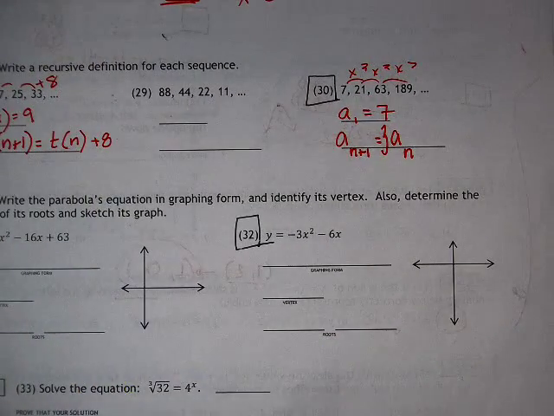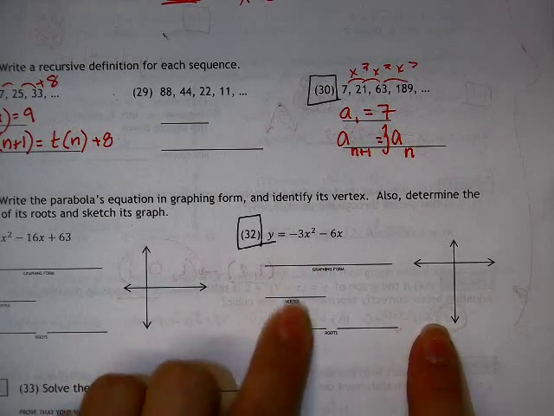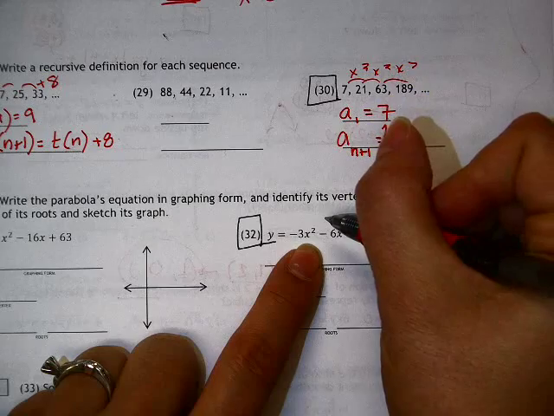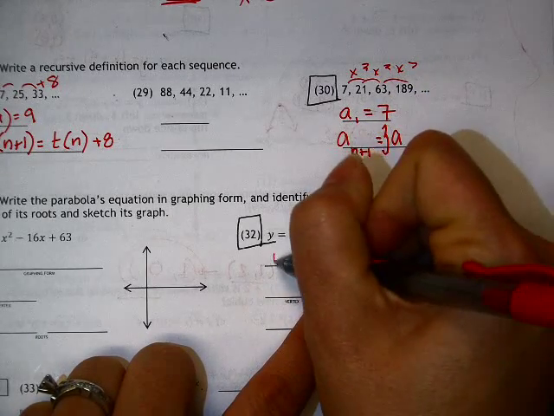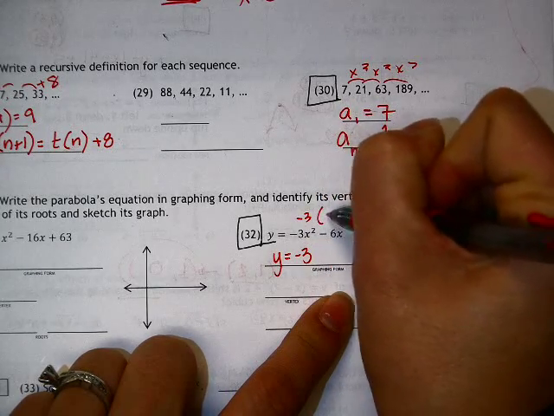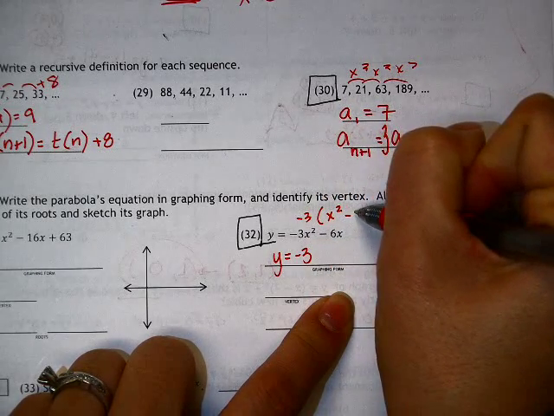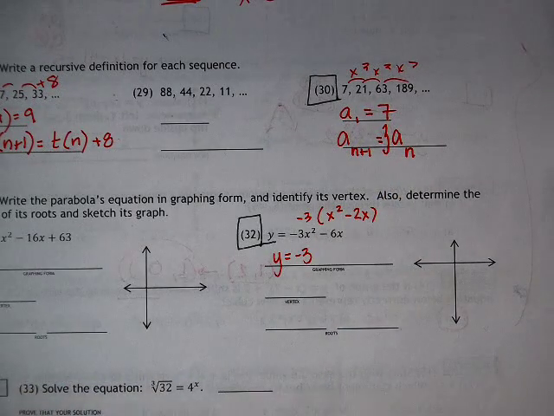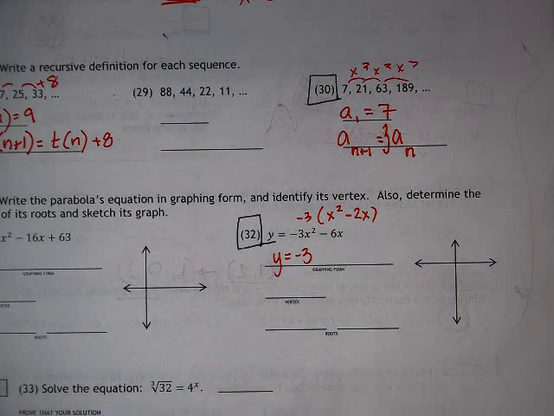Alright, let's get something in graphing form. So here, one of the things that I need to make sure that I do is, first of all, factor out your -3. So you get -3, and then you get x squared minus 2x. Okay, so ultimately my a value is definitely going to be out there.